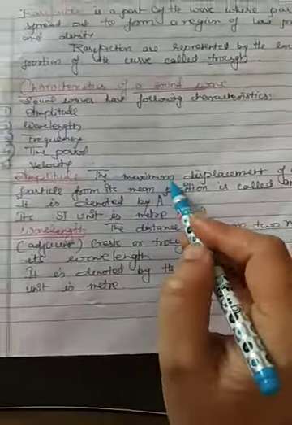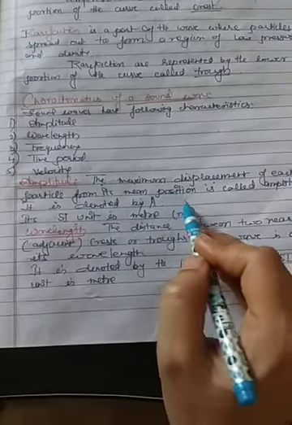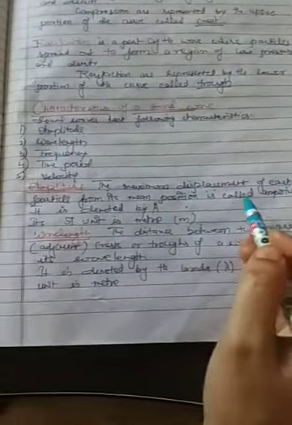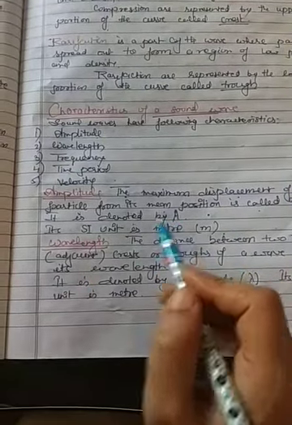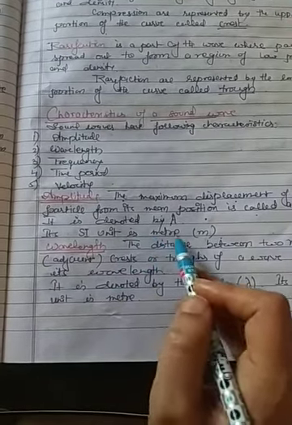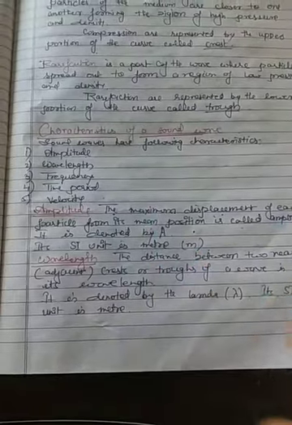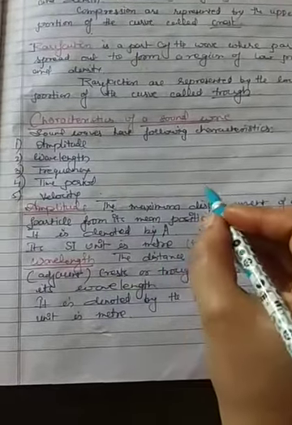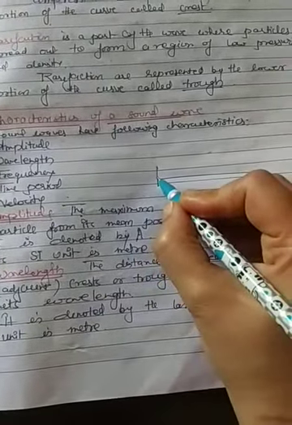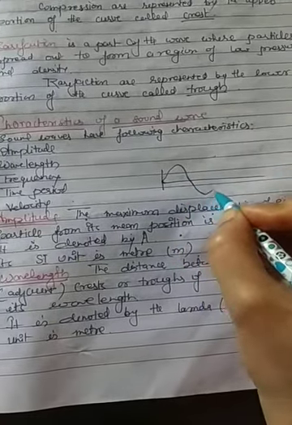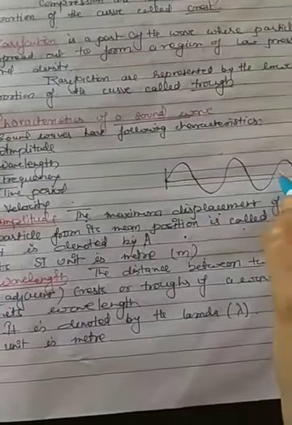Now, the maximum displacement of each particle from its mean position is called amplitude. Okay, and it is denoted by A. The SI unit is meter. Or we can say it can be defined as the maximum height reached by the trough or crest of a sound wave.